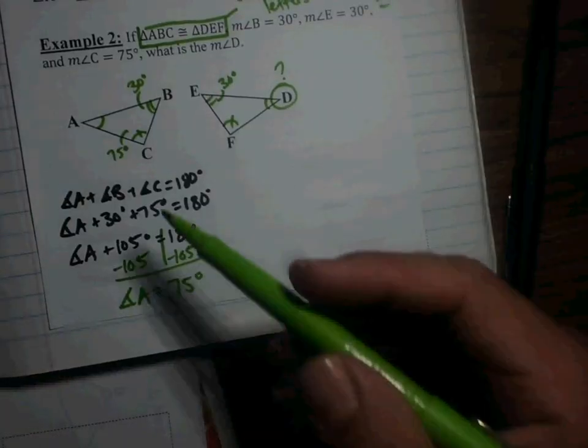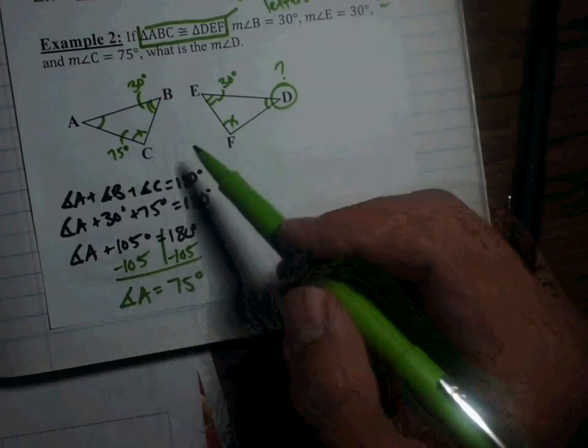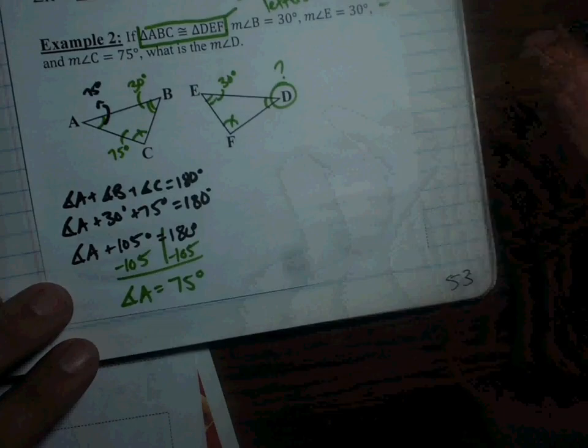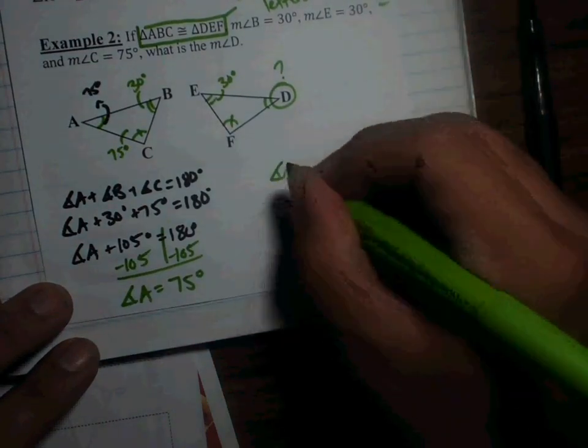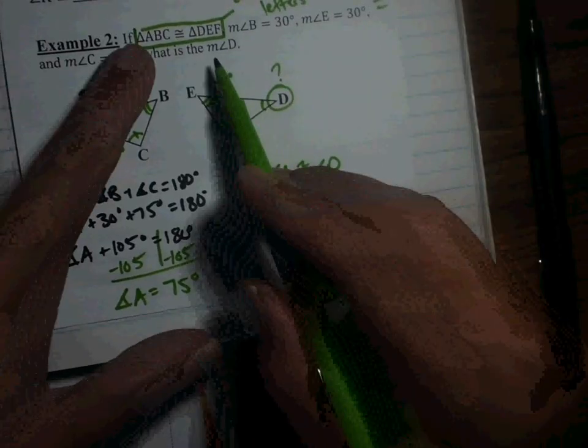All right. So we had this information, and since these two triangles are congruent, by the third angle theorem, we know that A and D are the same. Since this right here is also 75, angle A is congruent to angle D, right?